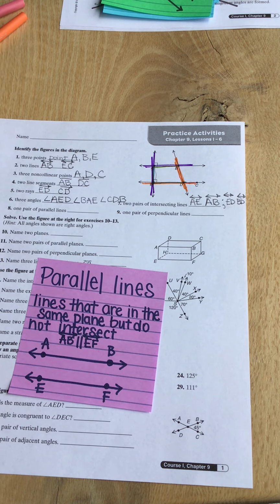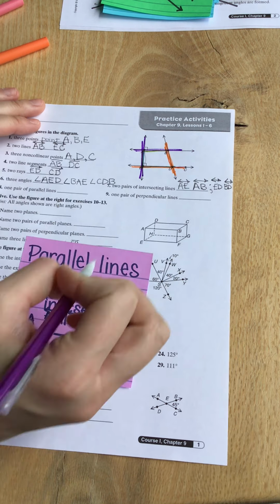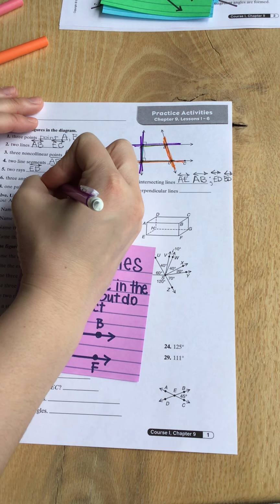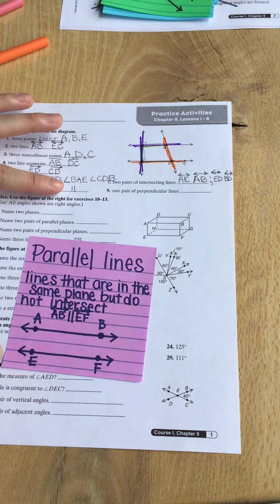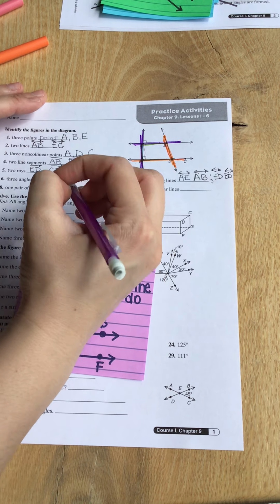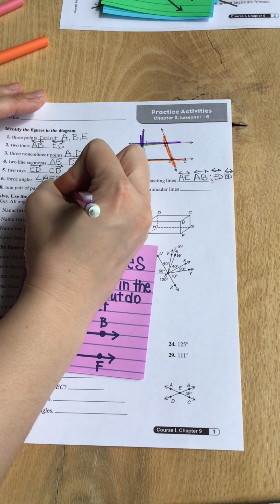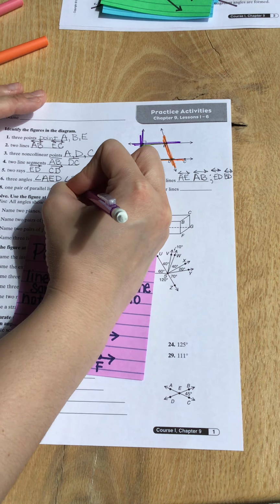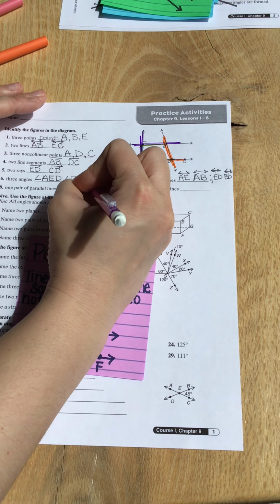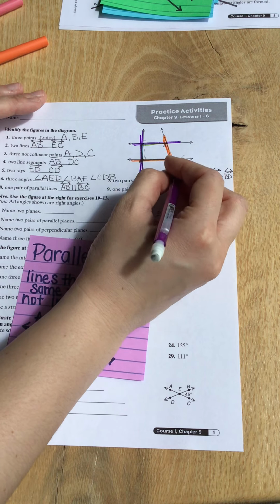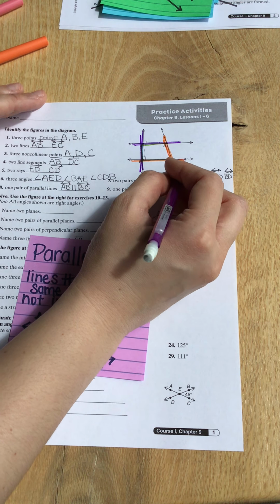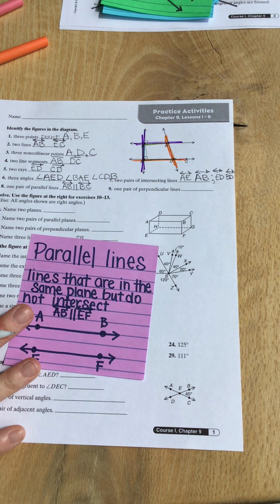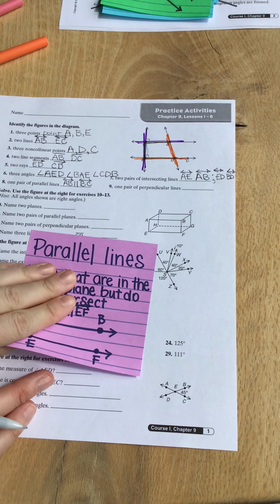Oh, well, I marked it up pretty good, but a pair of parallel lines, and remember how we write it. So 1 pair of parallel lines, I'm going to have my 2 parallel lines. I'm going to say line segment AB is parallel to line segment BC. Notice D is still there, but it's just a point on my line of BC. Okay, and 1 pair of perpendicular lines.